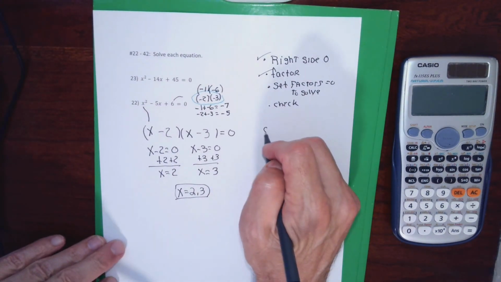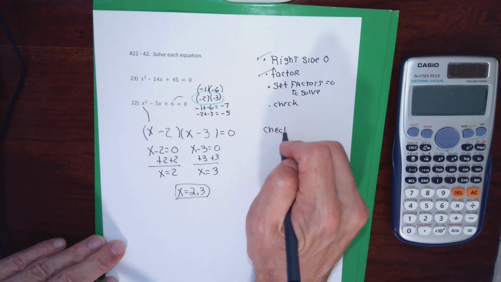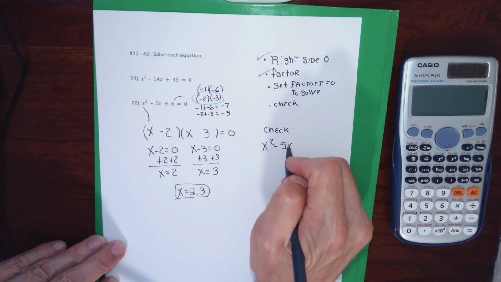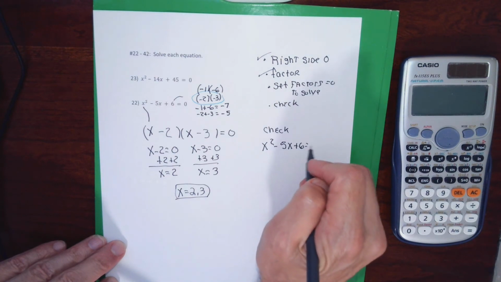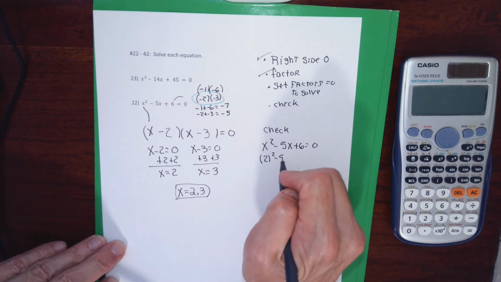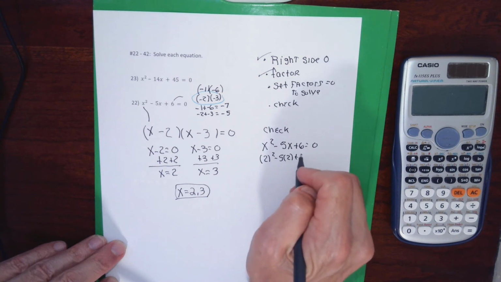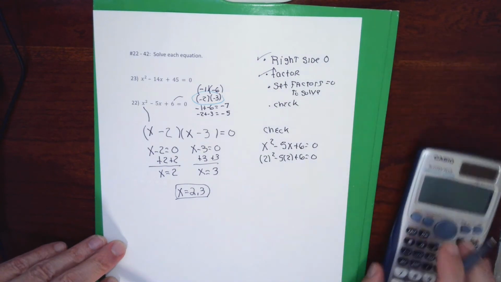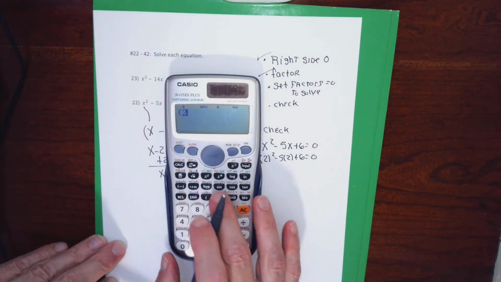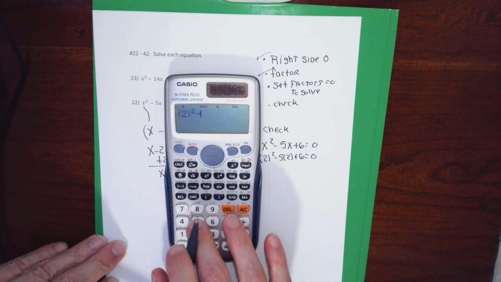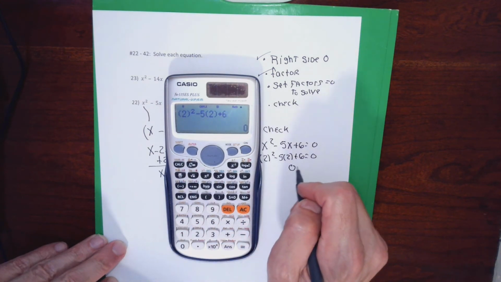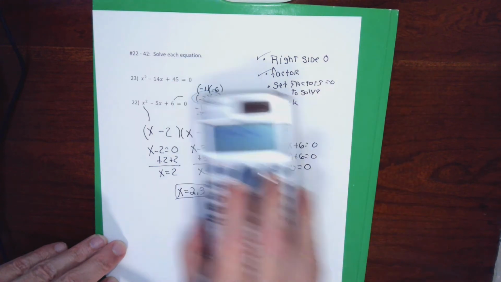To check, I can't go to the factoring, because they might check in the factoring but not check in the original problem if I made a factoring mistake. So first I'm going to plug in 2 and see if 2 squared minus 5 times 2 plus 6 equals 0. Calculator check. If I'm checking, boy, it's so much quicker to calculator check. That one checks because when I plug it in, I got 0 equal to 0.